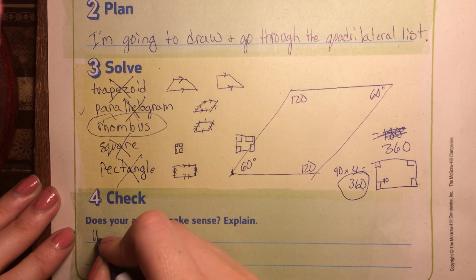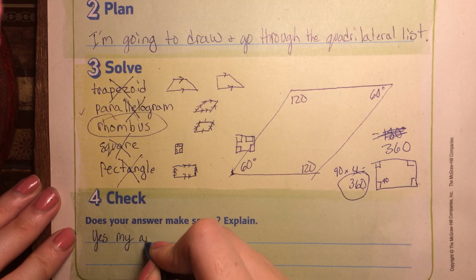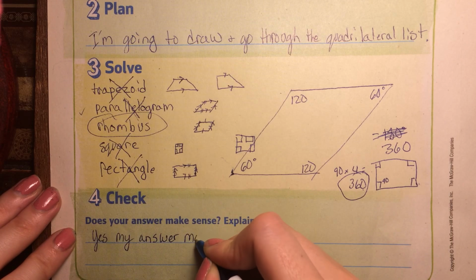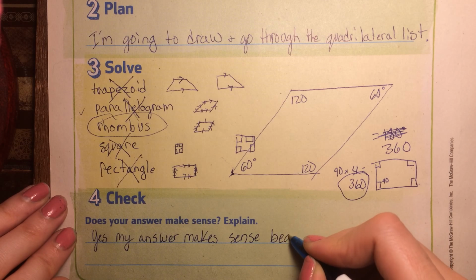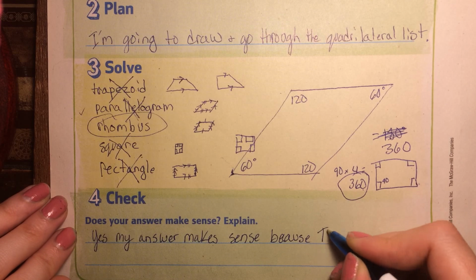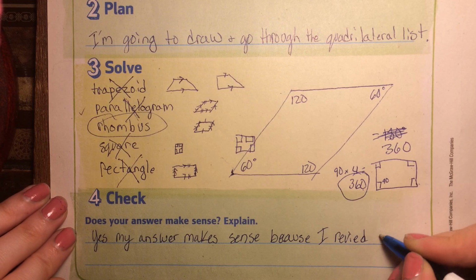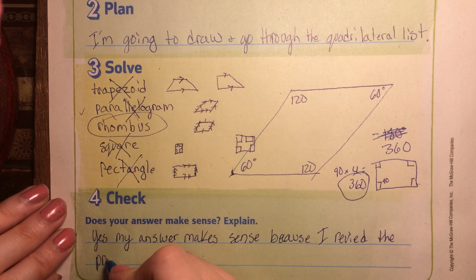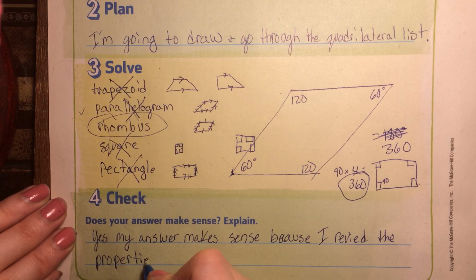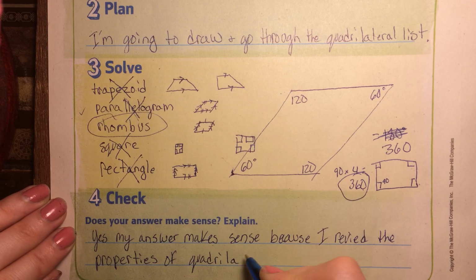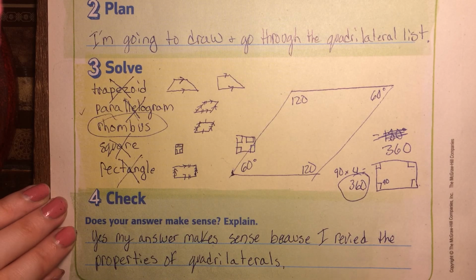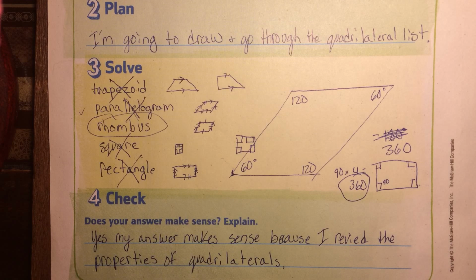Does my answer make sense? Yes, my answer makes sense because I reviewed the properties of quadrilaterals. So in the coming lessons, you have to draw models and you have to use your reason and your thoughts and your brain power to figure these things out.